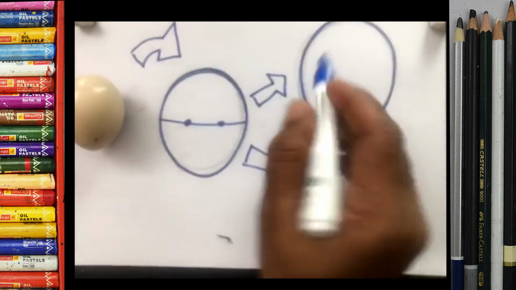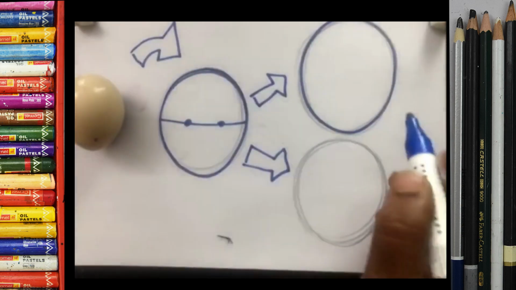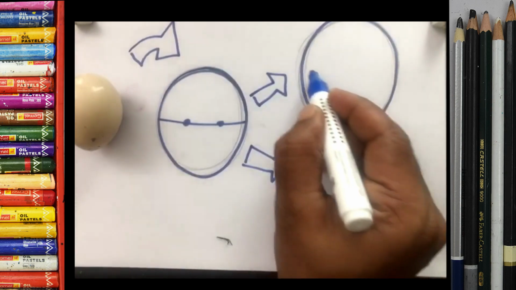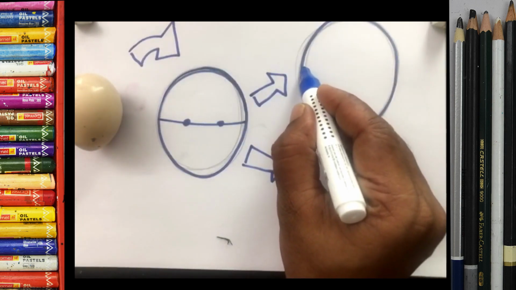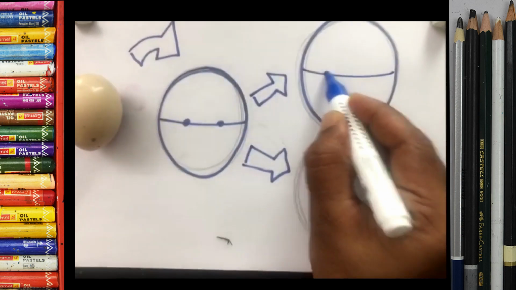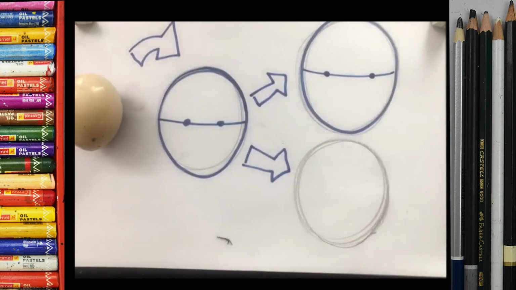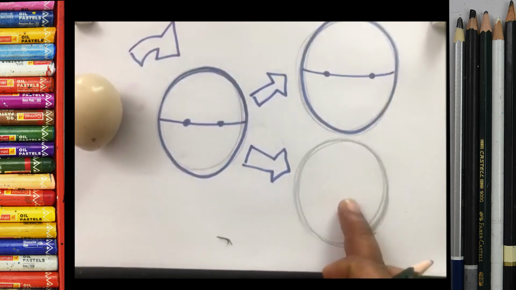Not now, not now. You can do it later on, okay? So this is the basic shape, okay? So I create here the character, okay? I create here. This is for you, this is for me, okay?